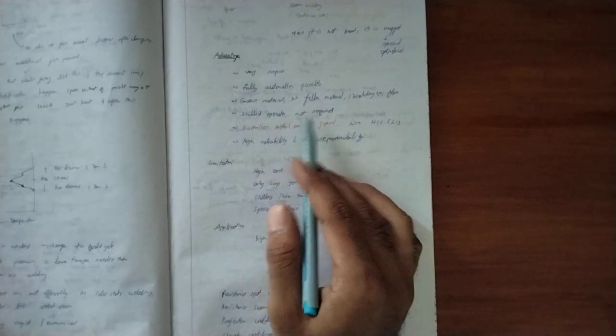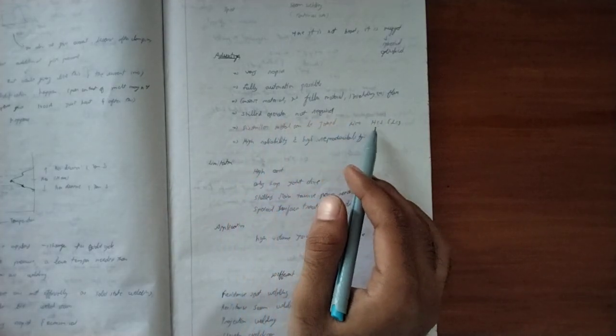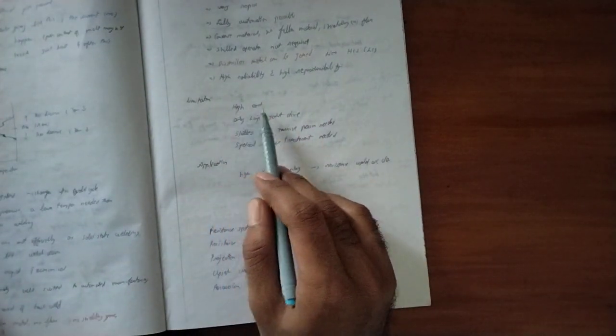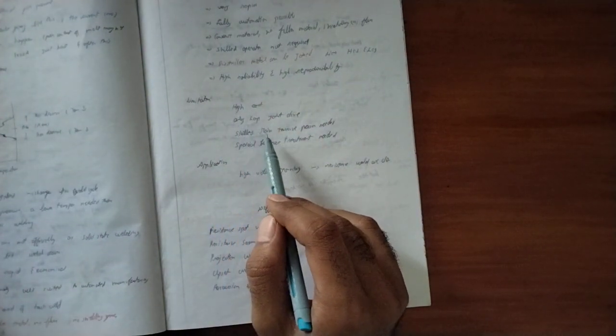Skilled operators are not required. Dissimilar metals can be joined, such as high carbon steel and low carbon steel. It has high reliability and high producibility, but high cost, and only lap joints are possible. A skilled maintenance person is definitely needed, and surface preparation is needed.